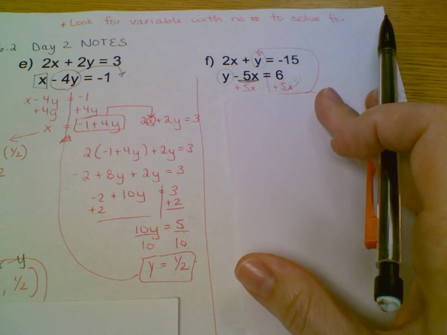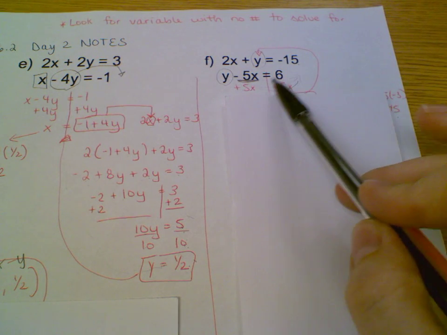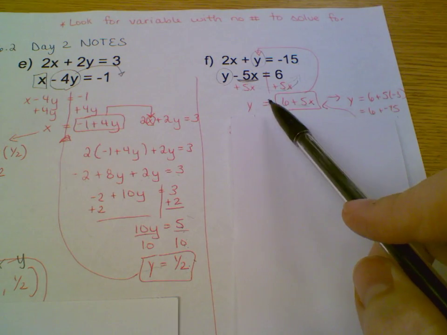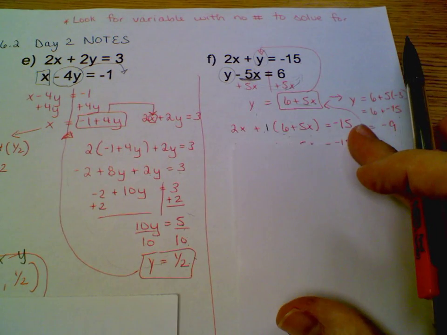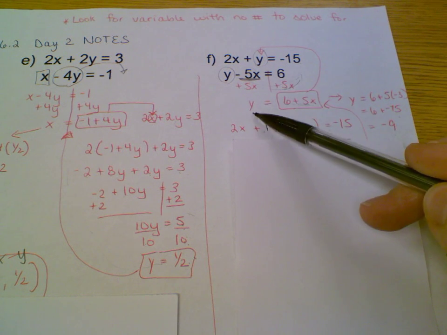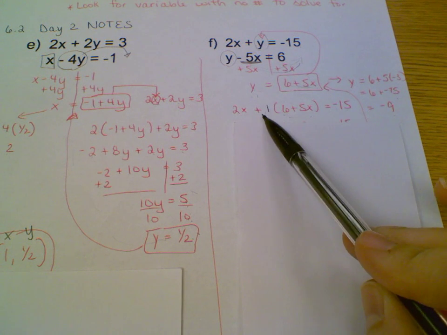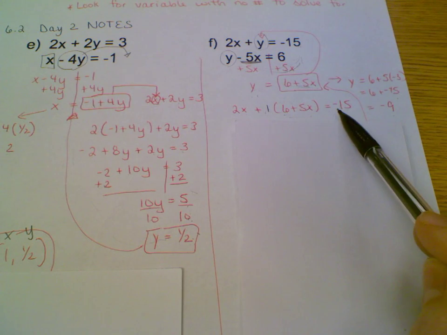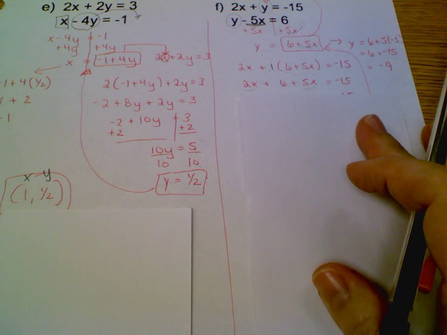Okay? So if I solve the bottom one for y, I would want to move this -5x over. So I'm going to do the opposite and add 5x. So my new equation is y equals 6 plus 5x. Now I'm going to substitute that 6 plus 5x into my other equation, and it has to go in for the y since it says y equals. So my new equation says 2x plus, I wrote in my invisible 1, and then 6 plus 5x equaling -15. Go ahead and distribute that 1 and notice it doesn't change anything.